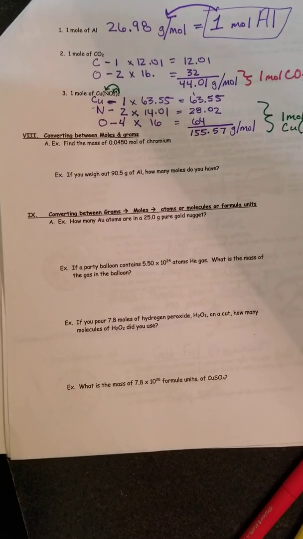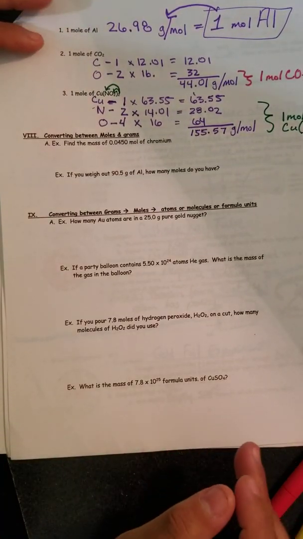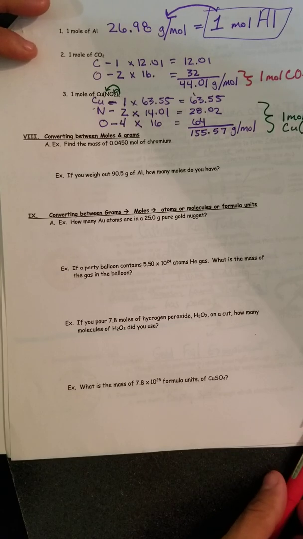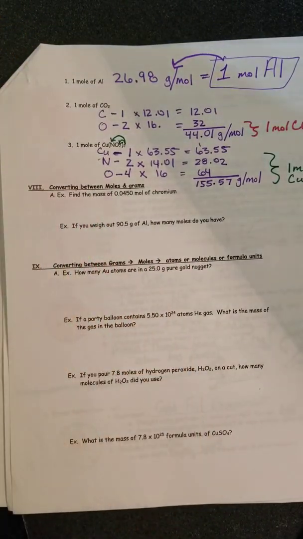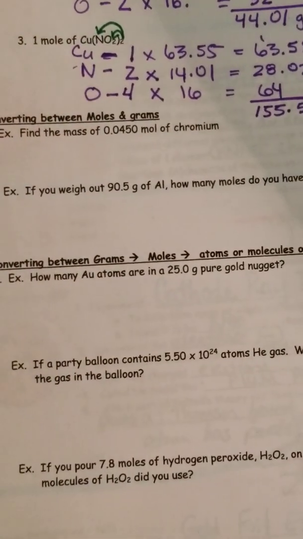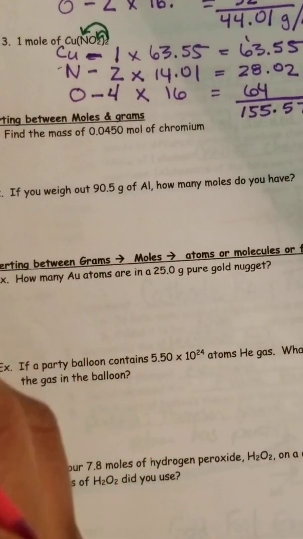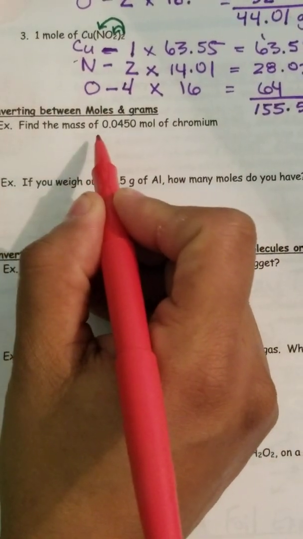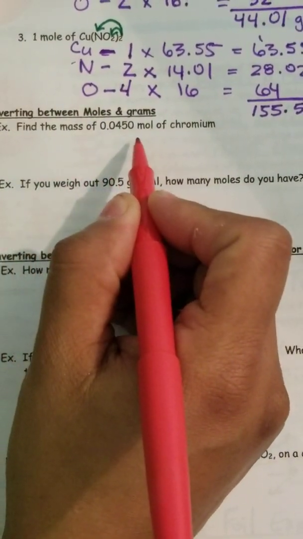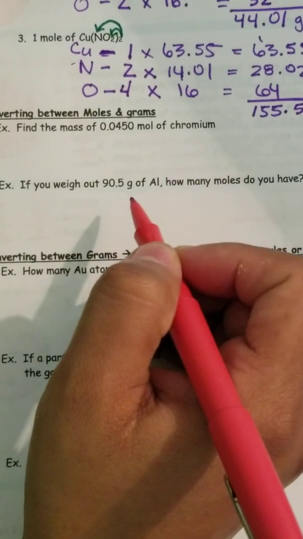Okay, let's go ahead and finish these notes off. We're here at the last part of it. They're asking over here for us to convert, and let me zoom in just a little bit more, from moles to grams, okay? Find the mass of 0.045 moles of chromium, okay?